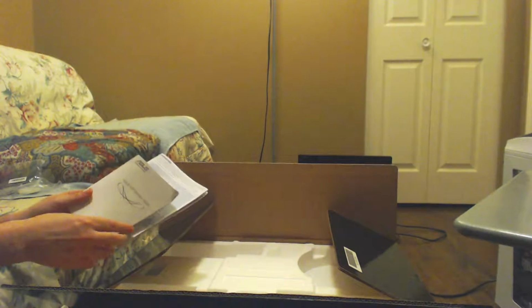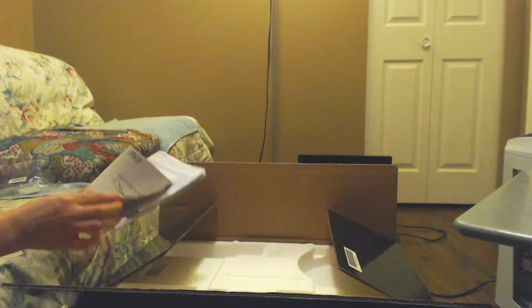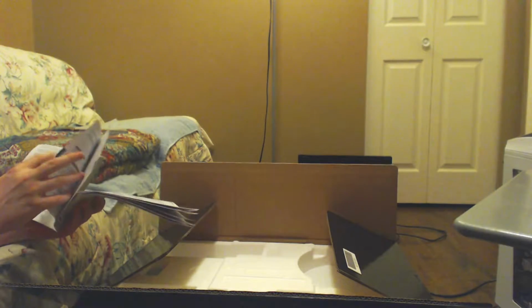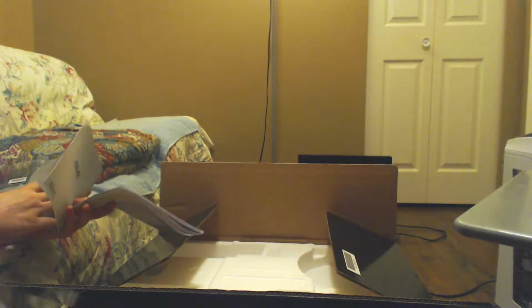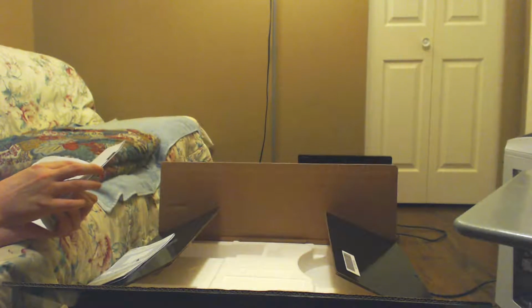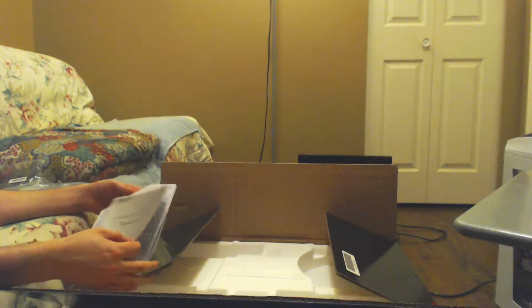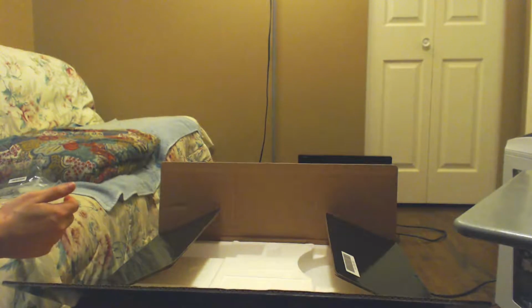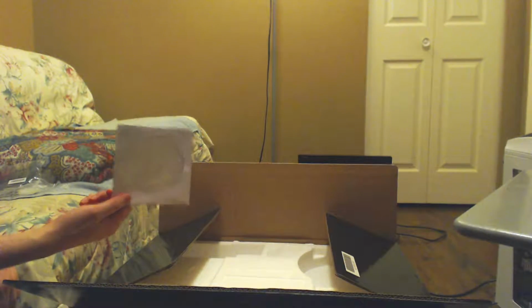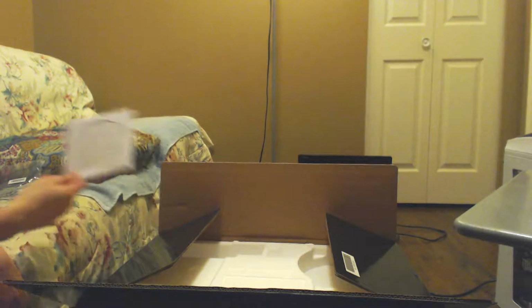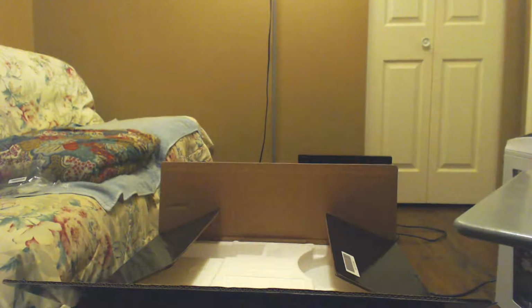Instruction manual, a book for, I think, returning it under warranty. This is for RMAs. And it came with a disc, which is currently in my computer drive. So I can identify why you can't use HDMI normally. Well, you can, but if you want anything higher than 60 Hz, you can't use HDMI.